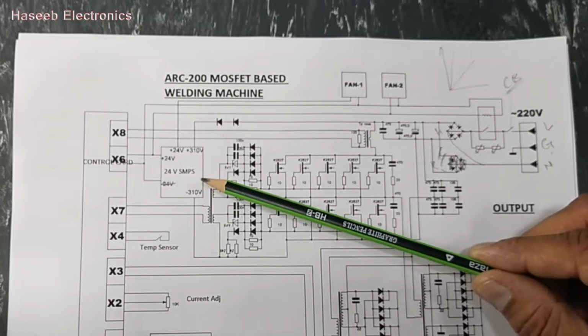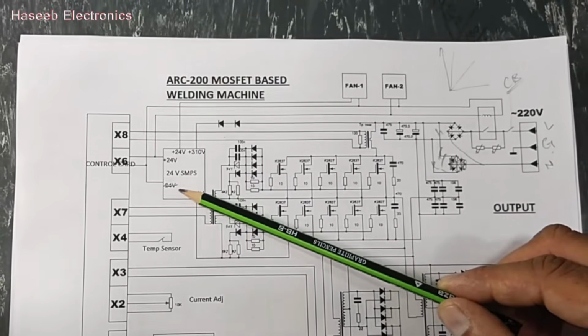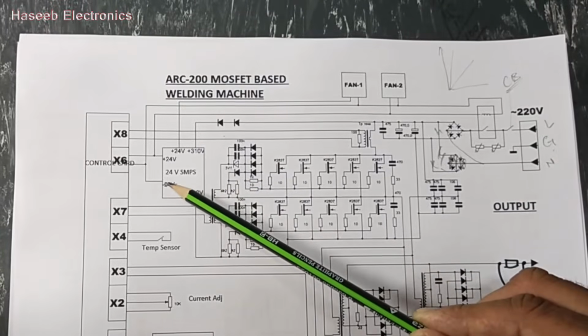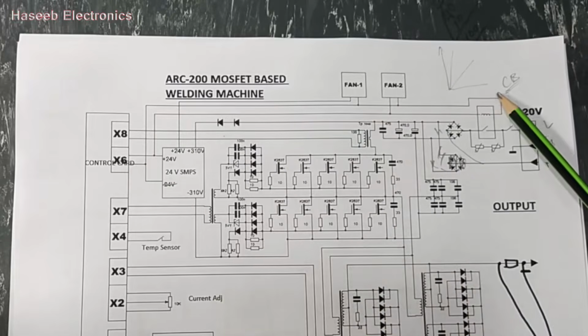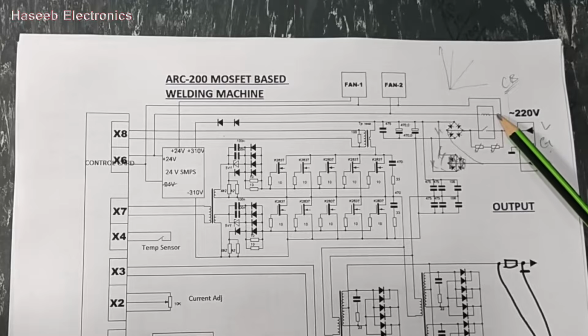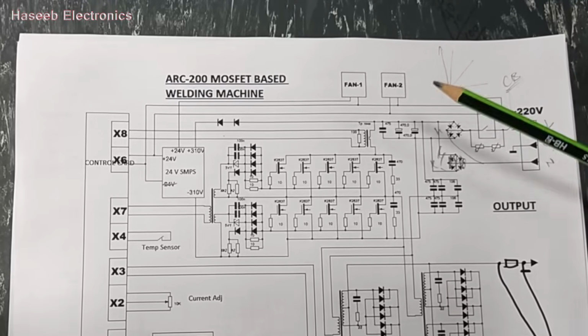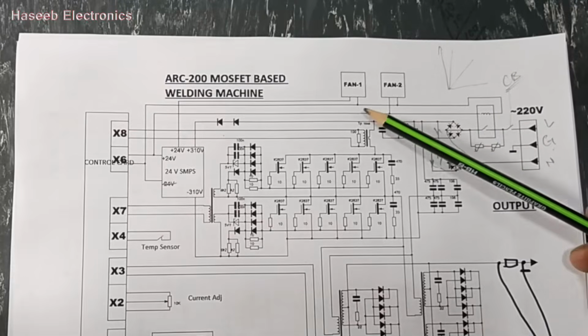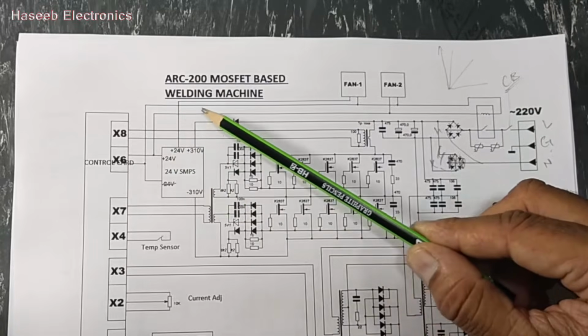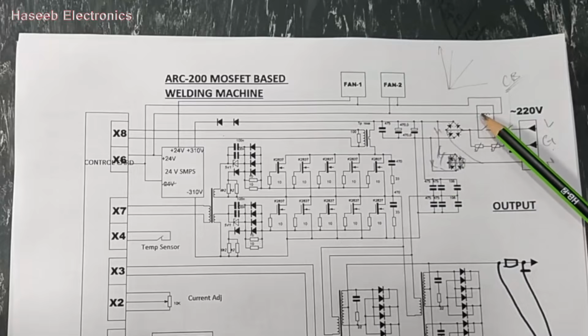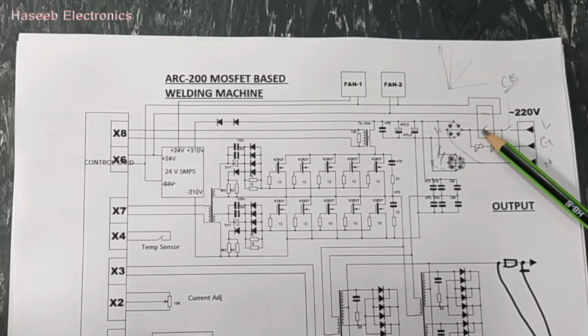And now we will find 24 volt in the output. This 24 volt ground line is connected here, and this ground voltage is connected to this relay winding negative side and this fan negative side. Positive 24 volt is passed to this relay. This relay will turn on.